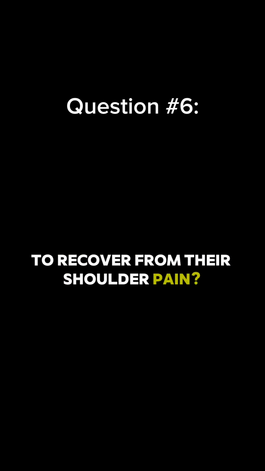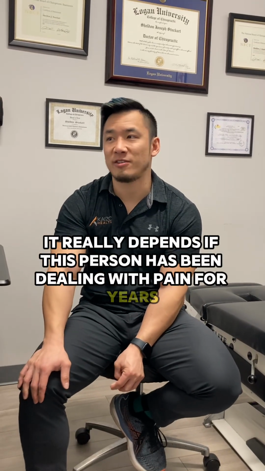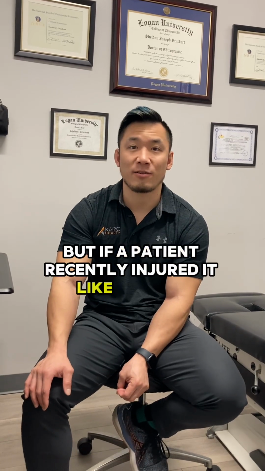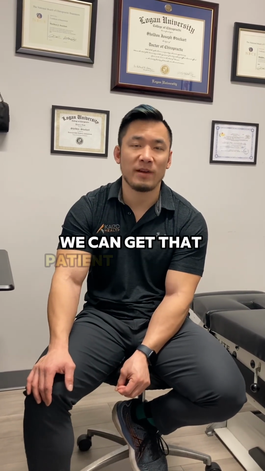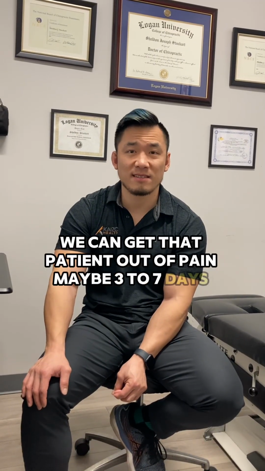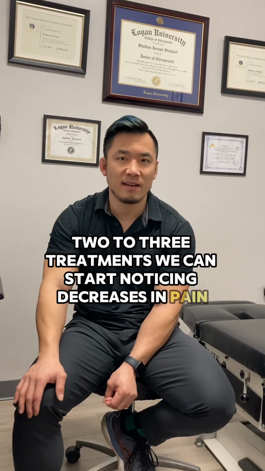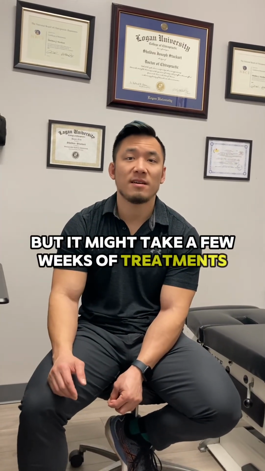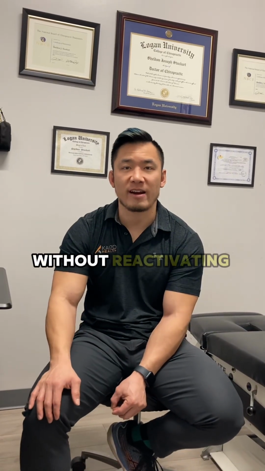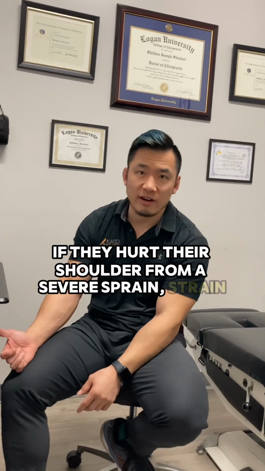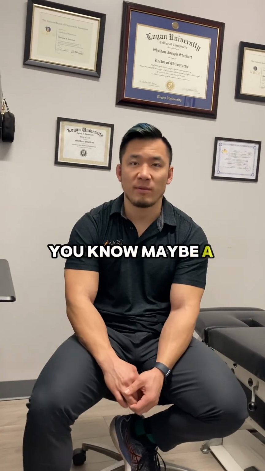And how long do patients need to be getting treatment with you and the Rockville team to recover from their shoulder pain? It really depends. If this person has been dealing with pain for years and it's severely arthritic and frozen, then it's going to take some time for that. But if a patient recently injured it, maybe from a sporting event, we can get the patient out of pain maybe in 3 to 7 days. Maybe 2 to 3 treatments, we can start noticing decreases in pain. But it might take a few weeks of treatments to get the function back without re-aggravating the shoulder as well. But it depends. If they hurt their shoulder from a severe sprain or strain from a car accident, or if they tore it, God forbid, then it could take maybe a month or so of consistent treatment.